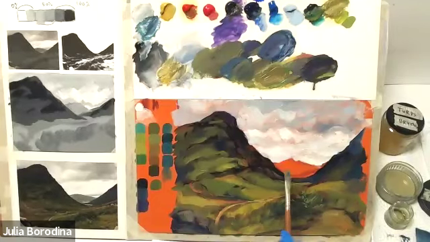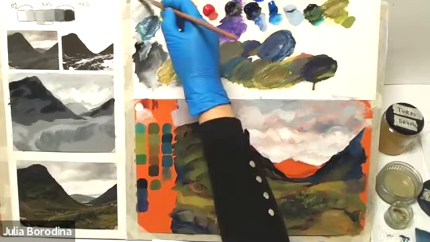Right, so for the mountain in the back, let's have a bit more light. I think maybe a smaller brush as well will be good. So I'm going to have some extra white.